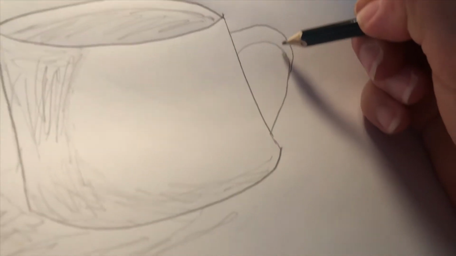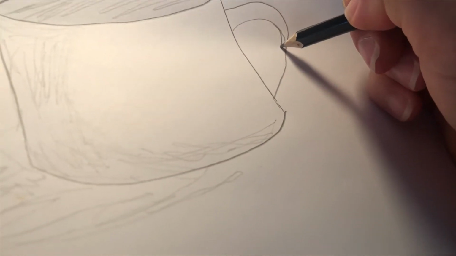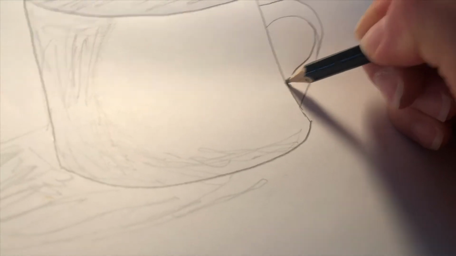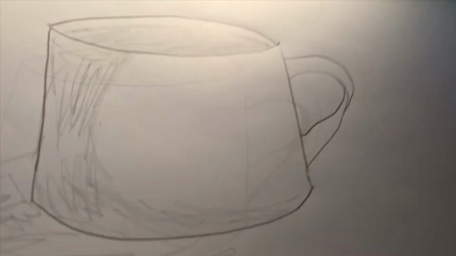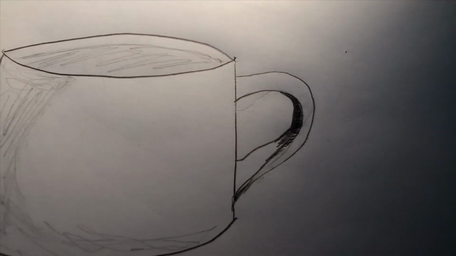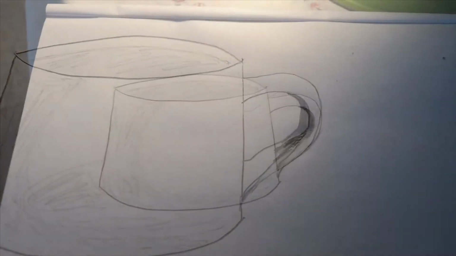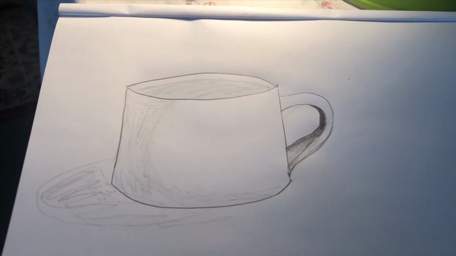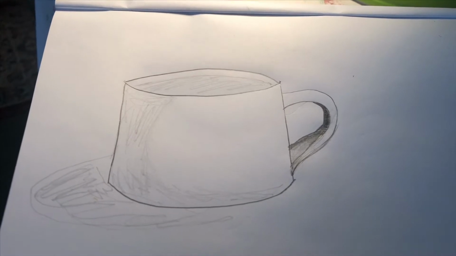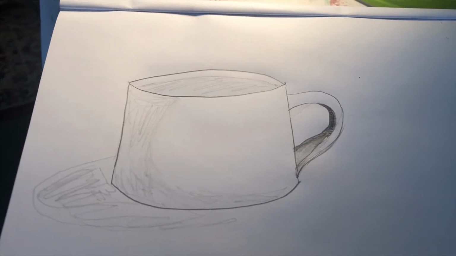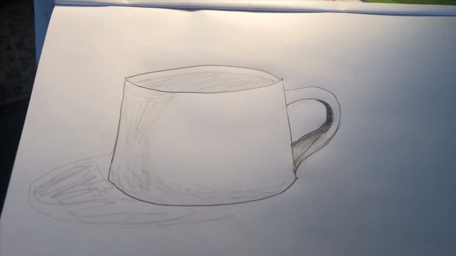Then you need to bring another line down to do the inside of the cup, and shade on the inside curve. So now we have the outline of our cup, including where our shading should be. It's time to paint.